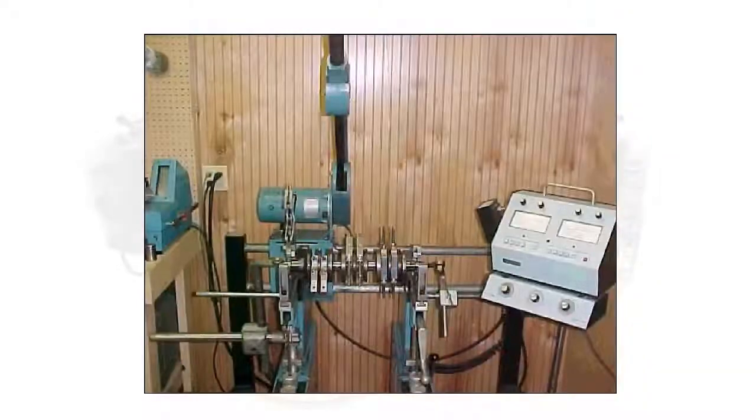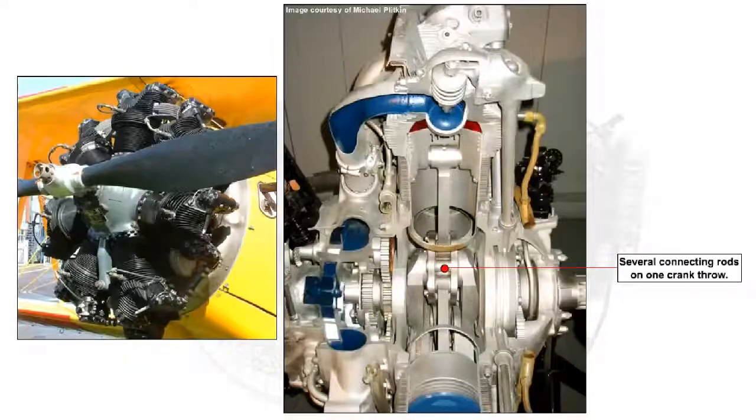The crankshaft must be accurately balanced to minimize vibration. This picture shows a machine which is designed to enable crankshaft balancing to be carried out. In the case of a radial engine, several pistons may be connected to a single throw, as is shown here, and a horizontally opposed engine may have 2 pistons connected to one crank pin.